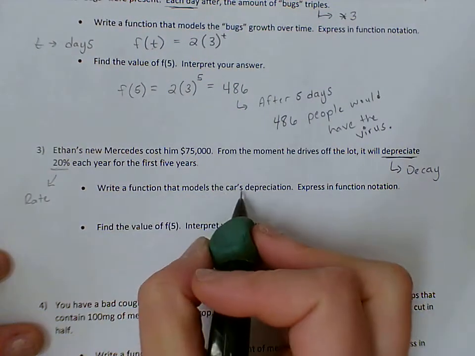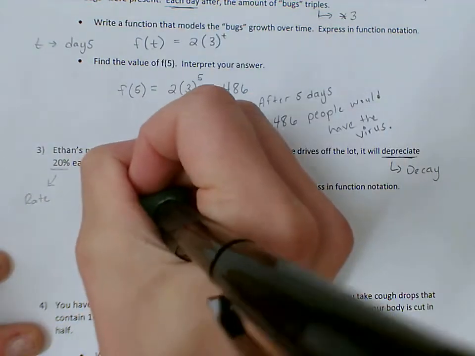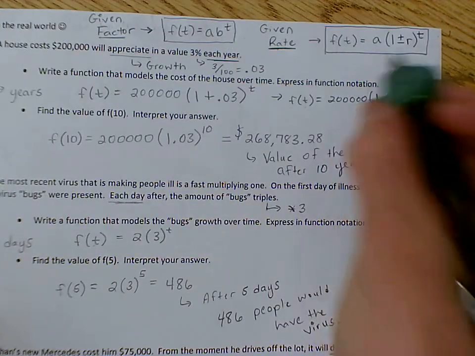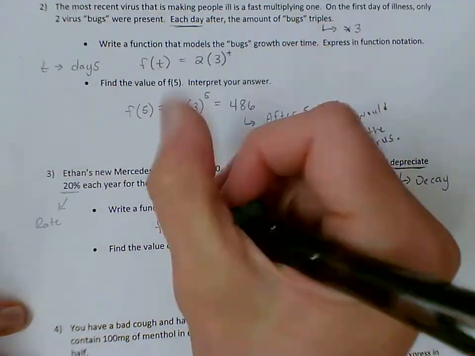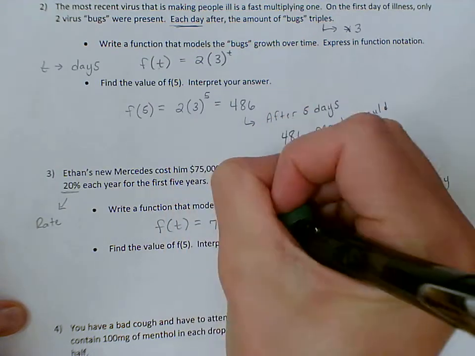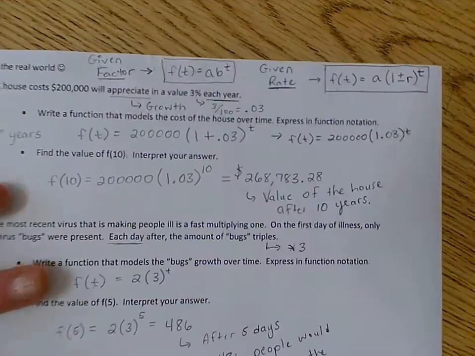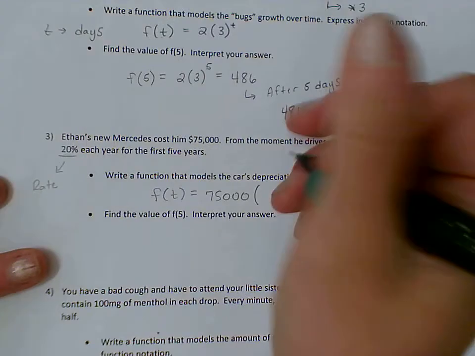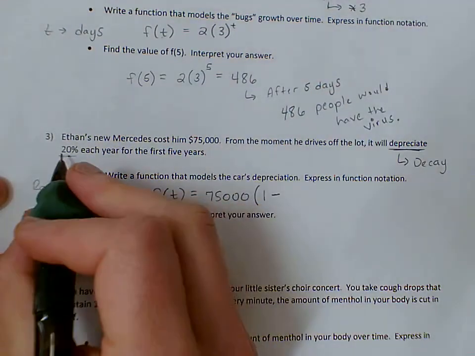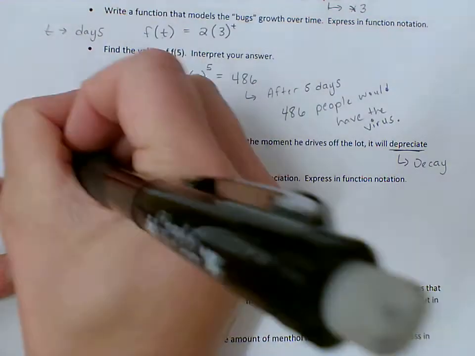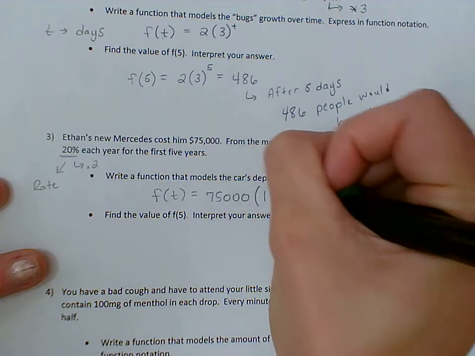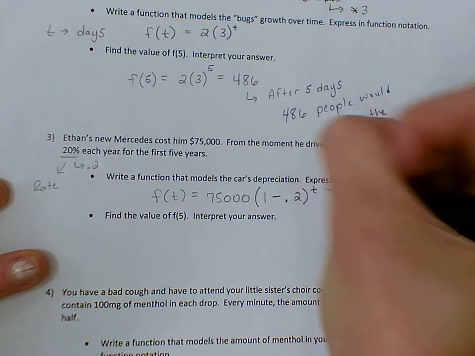Okay, and so when we write our equation, it says write the function that models the car's depreciation. And so we're going to write it down. It'd be f of t equals, what did it start with? That's my A, right? So it started off at a value of 75,000. And then it's a depreciation. So for a depreciation, you're actually going to take 1 minus the rate. So that's when you use the minus in there. So it's going to be 1 minus, and then the rate that it's depreciating at is 20%, so you change that to a decimal, so you divide it by 100, so you'd end up getting 0.2, so it'd be 1 minus 0.2, okay, and then it's to the t power.